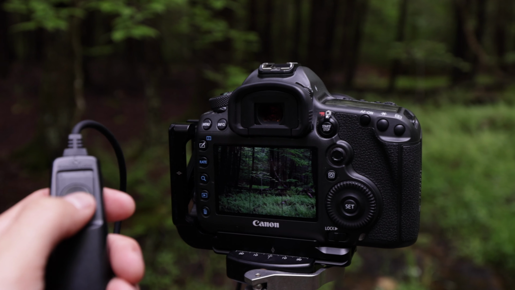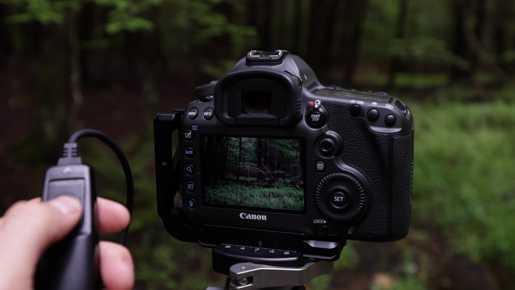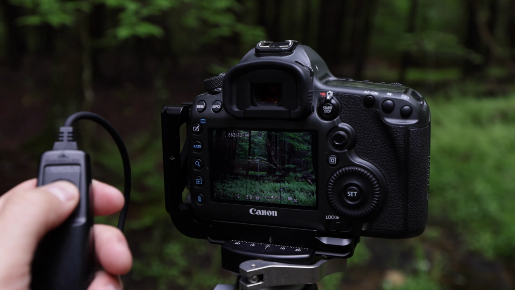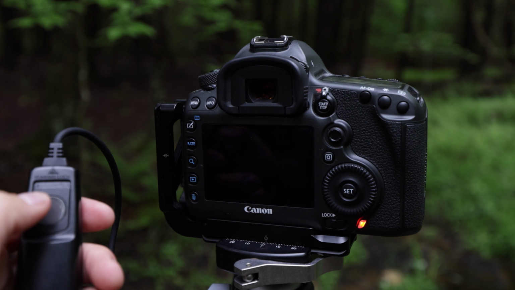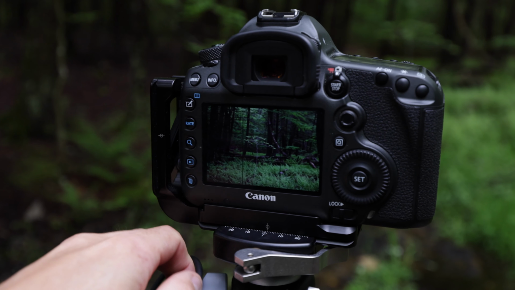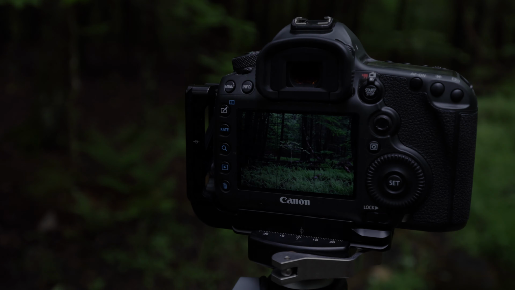Alright, I finally got a break in the wind, so I'm gonna grab this image. ISO 100, f/2.8, 1/6 of a second. Let's see how that turns out. Let me know what you think.